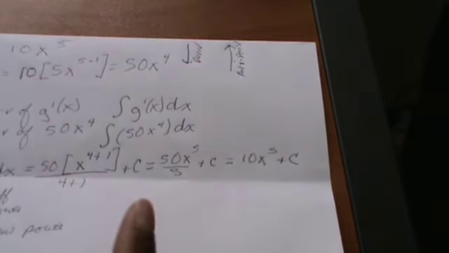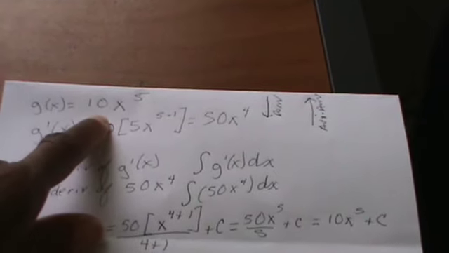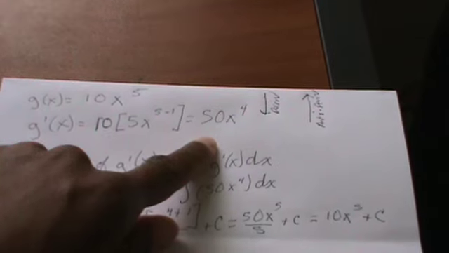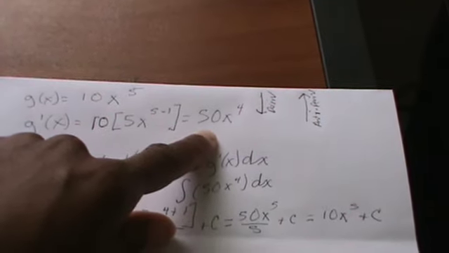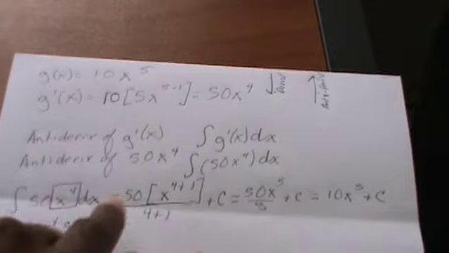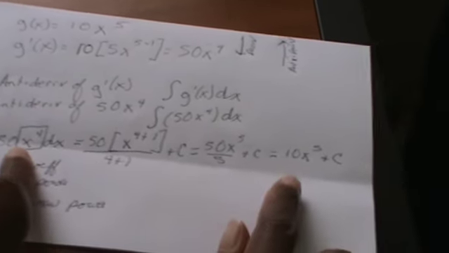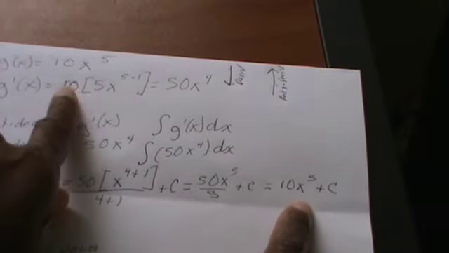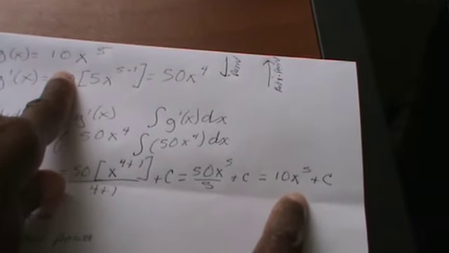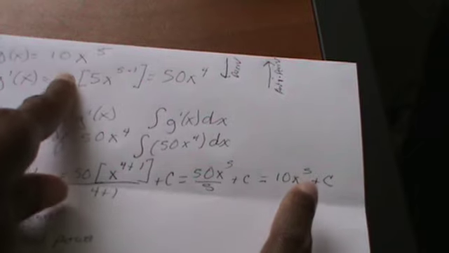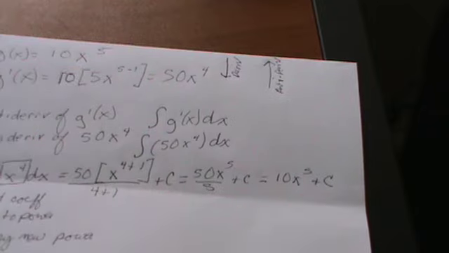All right, let's backtrack because we have to ask ourselves, what were we going for? Remember, we started off with 10x to the 5th. We took the derivative, we got 50x to the 4th. So when we take the antiderivative of 50x to the 4th, it should get us back there. Look what happened. With the exception of the C, you do get back where you started. All right, so that's how you take the antiderivative of a power function. I'll go through some more examples in another video.